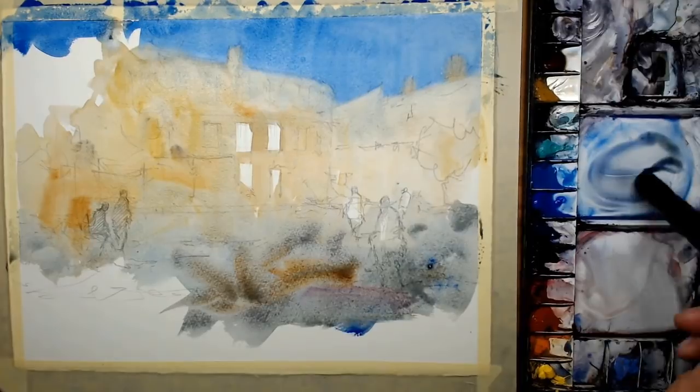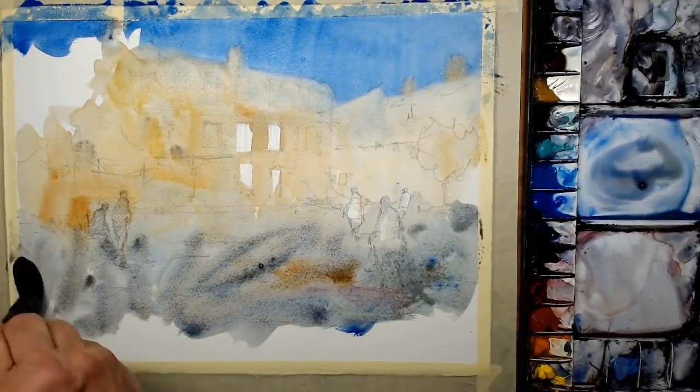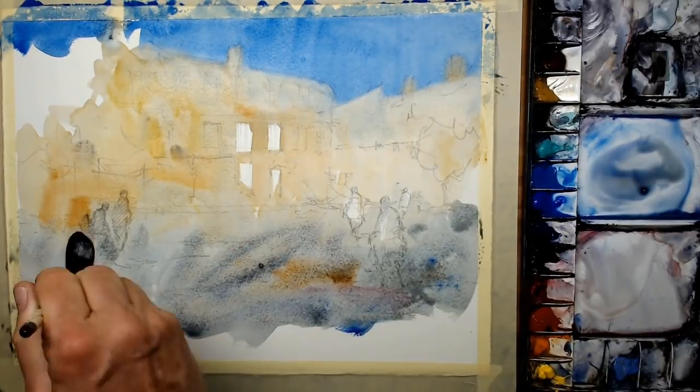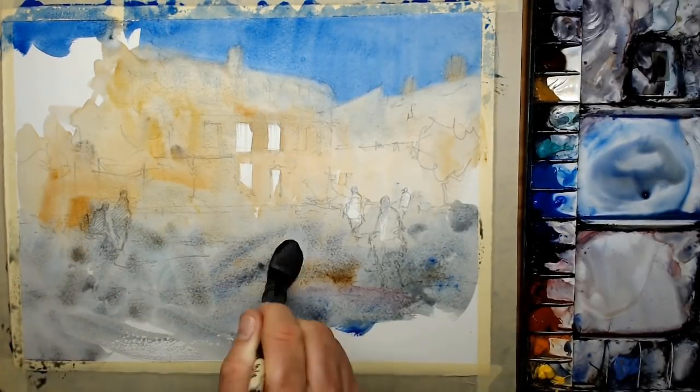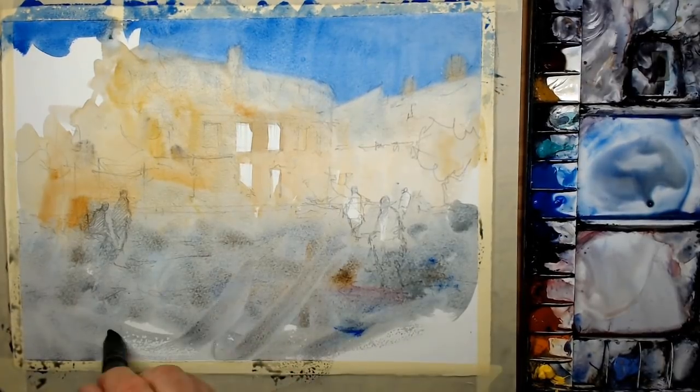But I'm really trying to get in, like I was with the buildings, different colours, just some subtle variations of some warms and cools, a bit of burnt sienna, a bit of ultramarine blue.